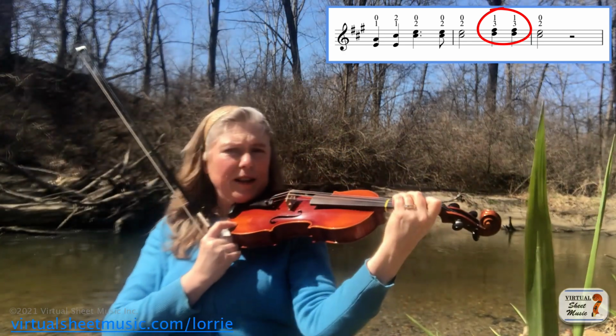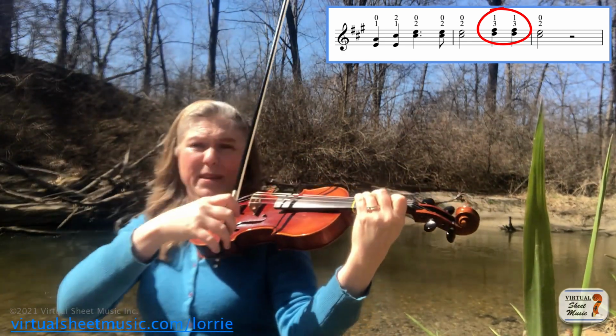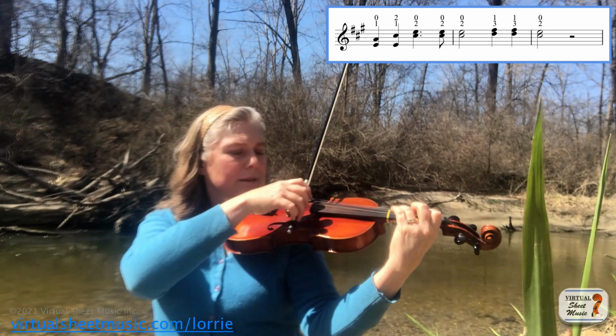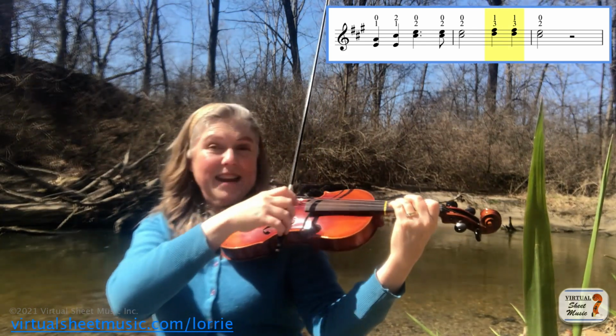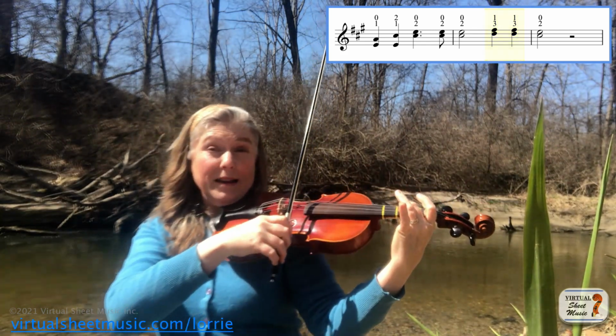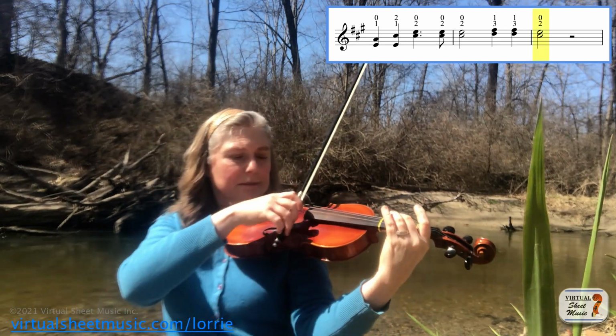Okay, and making sure I tunnel over the E string so it sounds good, and I play. And now we're going to lift up the 3 and the 1 and play the 2 and the 0 again.